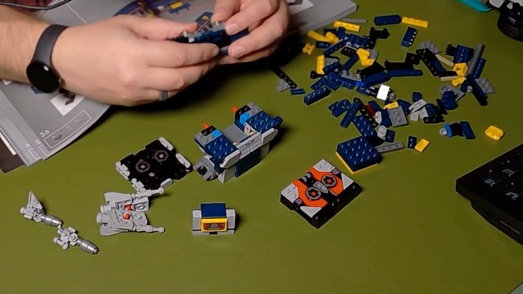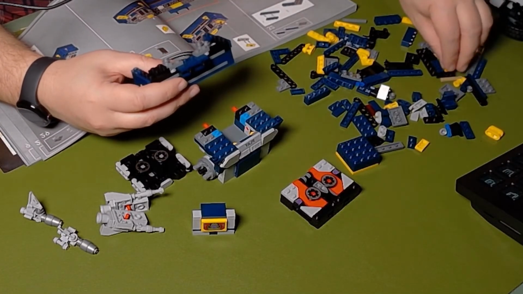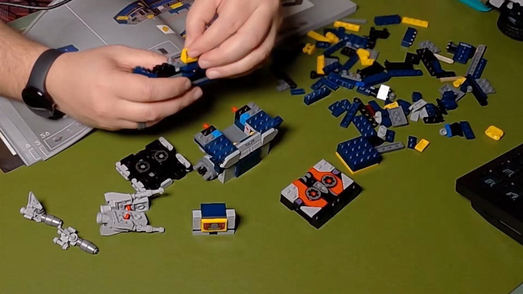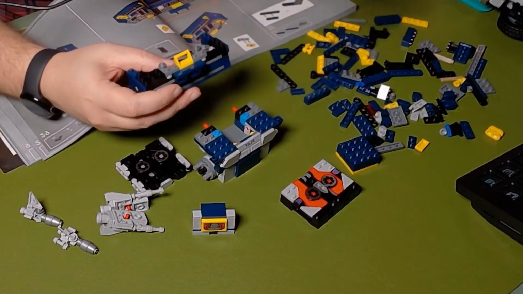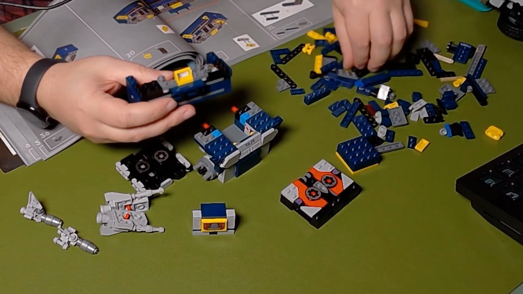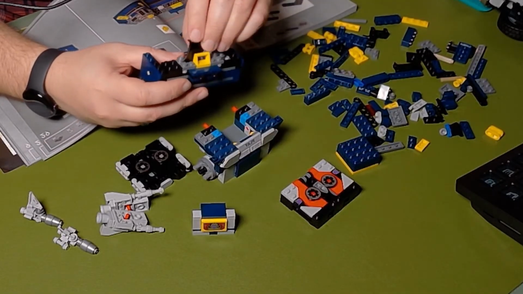Right. Okay. And now this yellow piece here with these two black pieces here.